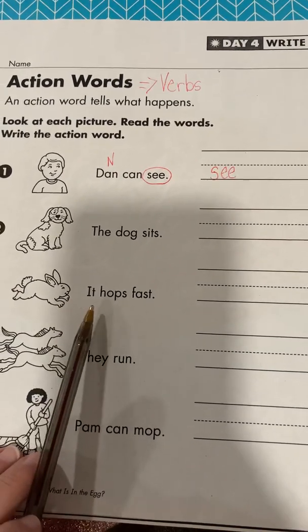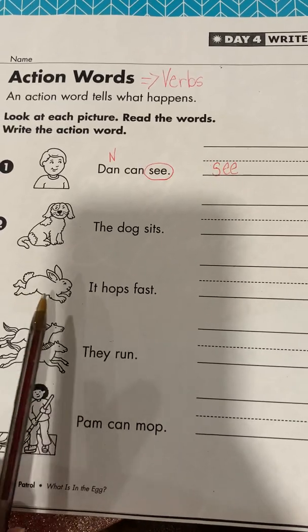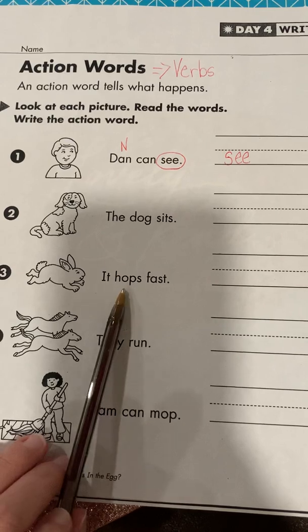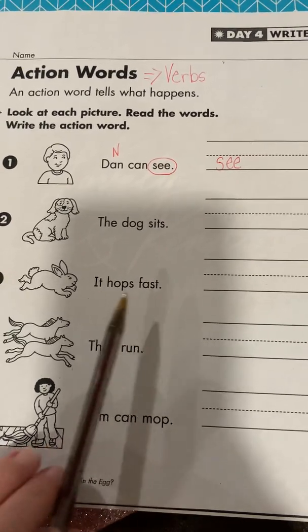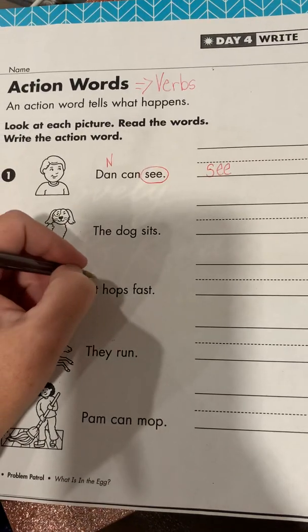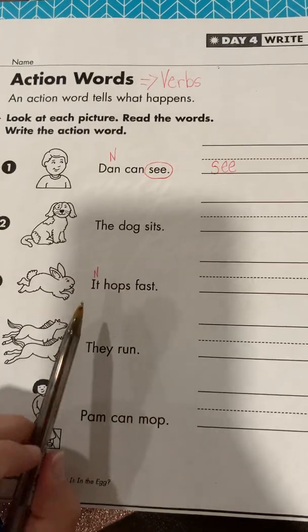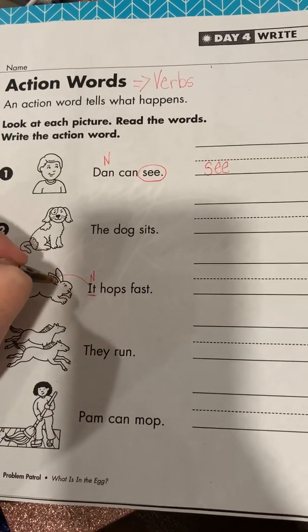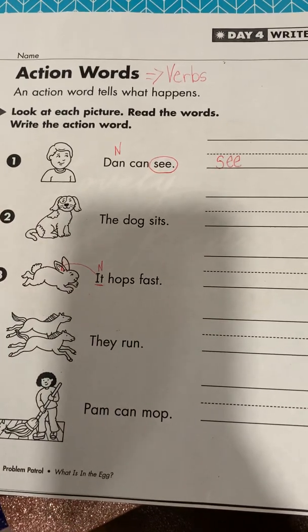It's going to be a pronoun. We haven't talked about pronouns yet, but this is a pronoun. It hops fast. Well, it is my noun. It is the pronoun, because who is it talking about? Well, it's talking about the rabbit.